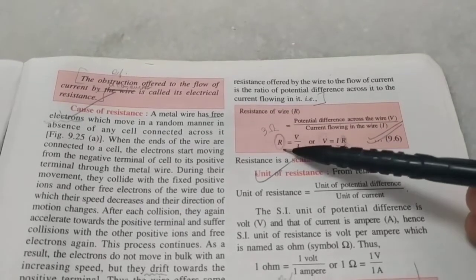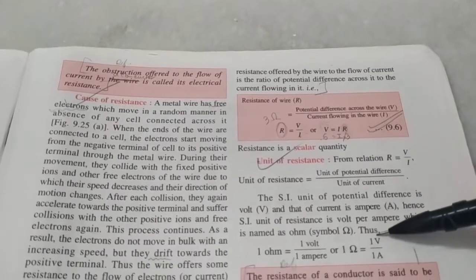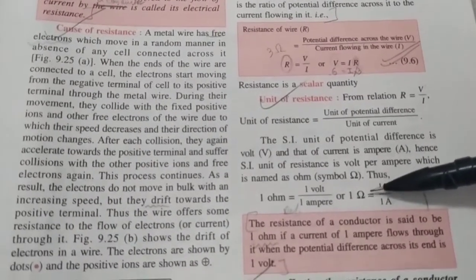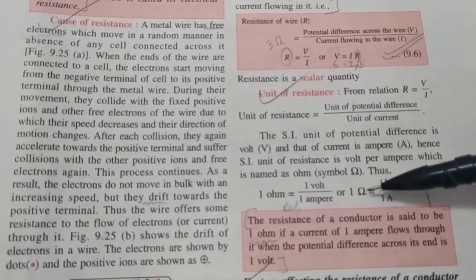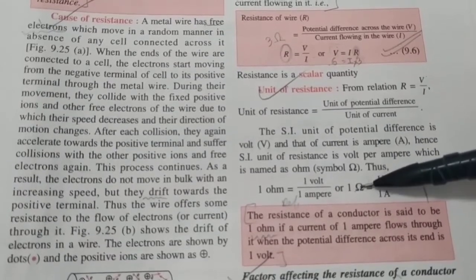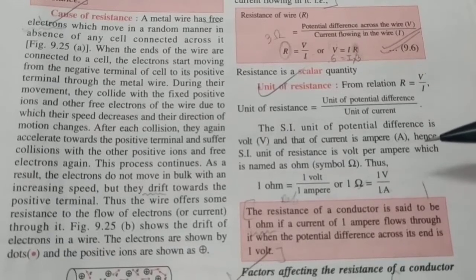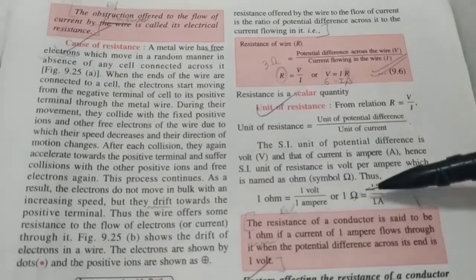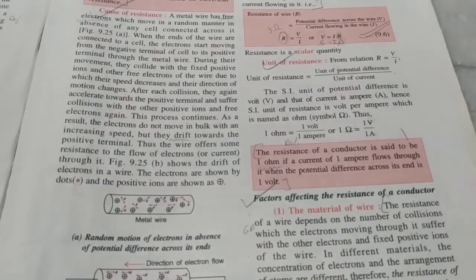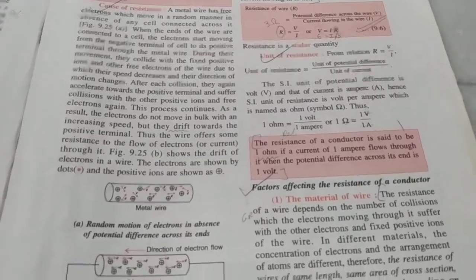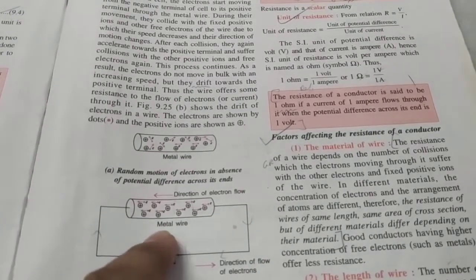So if resistance is volt upon ampere, then that volt upon ampere can be called as ohm, the SI unit of resistance. So now let's define 1 ohm of resistance. The resistance of a conductor is 1 ohm when 1 ampere of current flows through it, when the potential difference is 1 volt. So if you remember the formula, you can easily remember the definition. And finally, let's study the 4 factors which affect the resistance of a conductor.